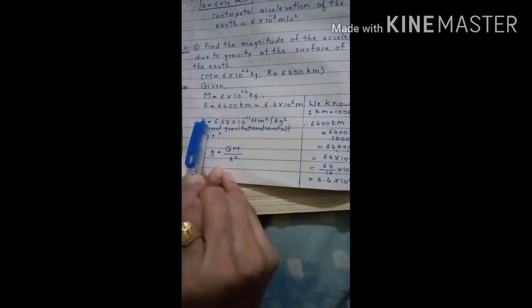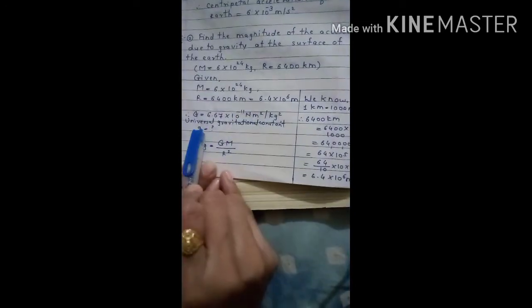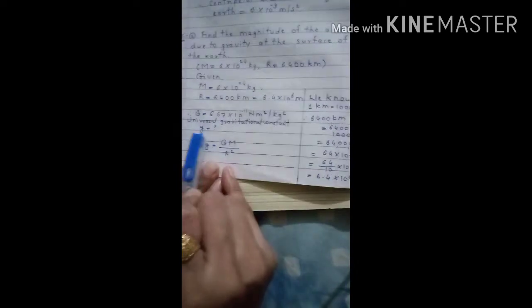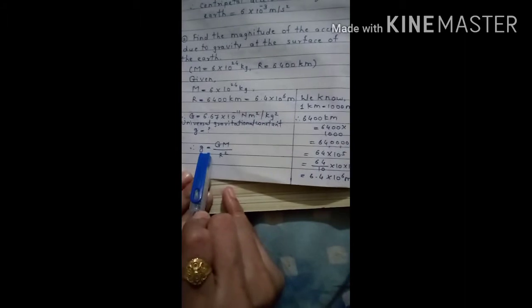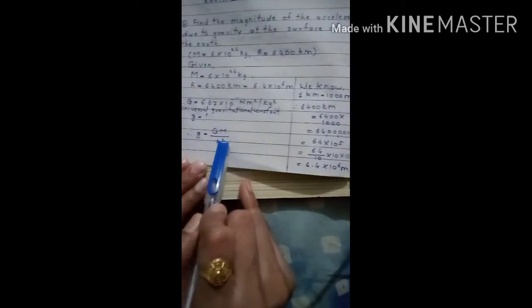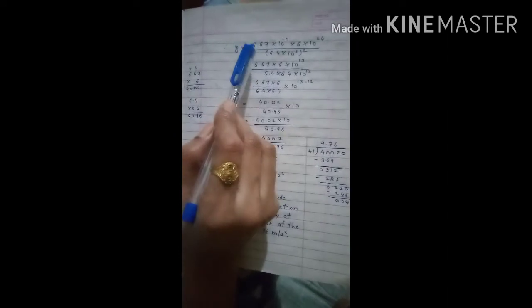Now capital G is given, that is, universal gravitational constant is 6.67 into 10 raised to minus 11. So here we have to calculate acceleration due to gravity or gravitational acceleration, that is small g is equal to question mark. But we know the formula for acceleration due to gravity, that is small g is equal to capital G into m upon r square. Now we will put the respective values of universal gravitational constant, then mass of the earth and radius of the earth with its square.